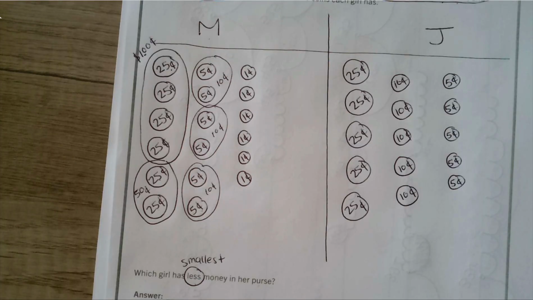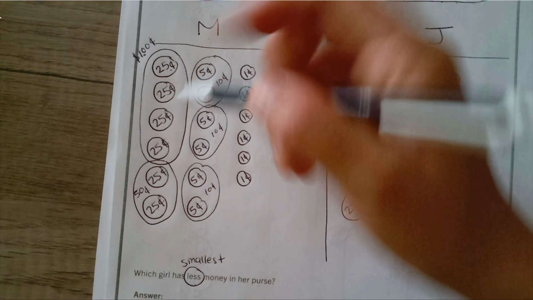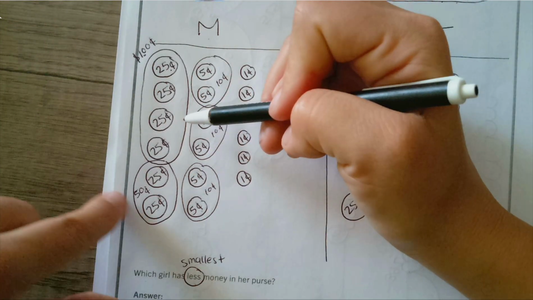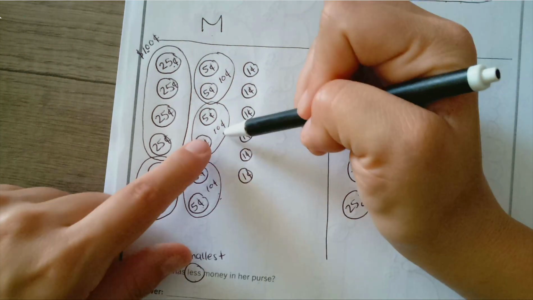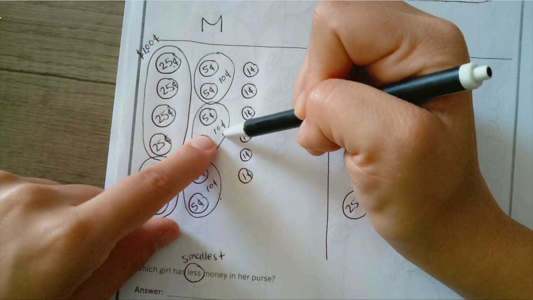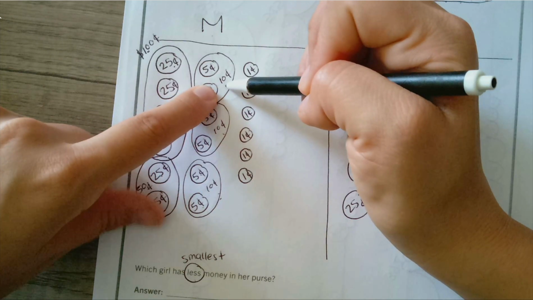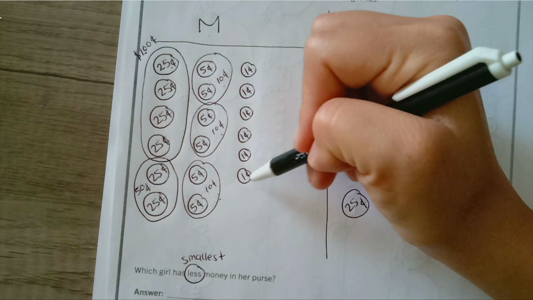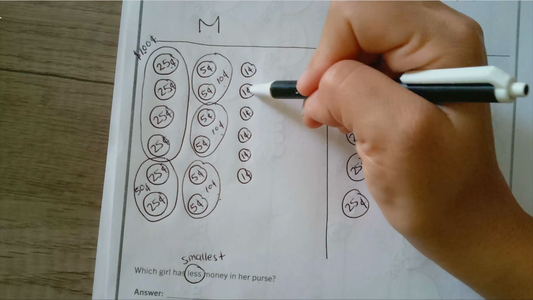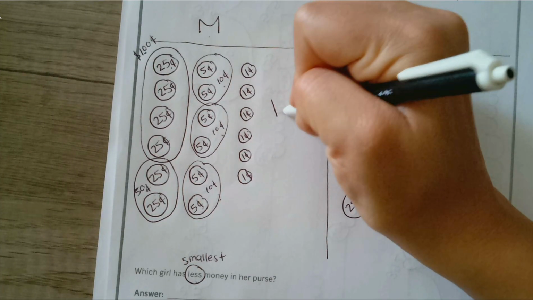This looks like it's getting pretty easy to count now. So I have $1 and 50 cents, and then 50 cents plus 10, that's 60, plus 10, that's 70, plus another 10, that's 80. So right now I have $1.80, but I have to count these ones. So 81, 82, 83, 84, 85, 86. She has $1.86.